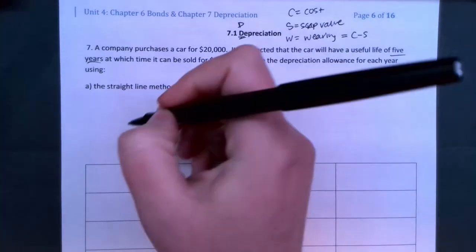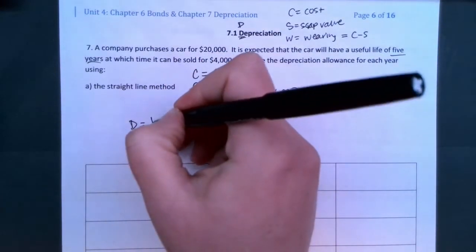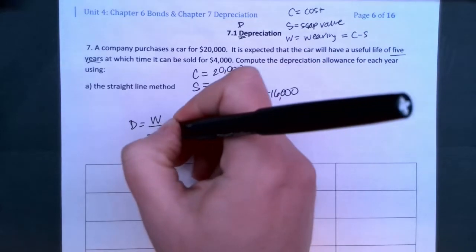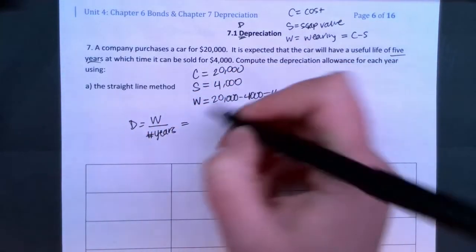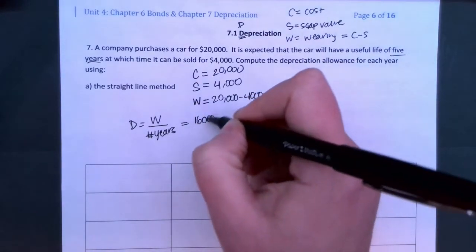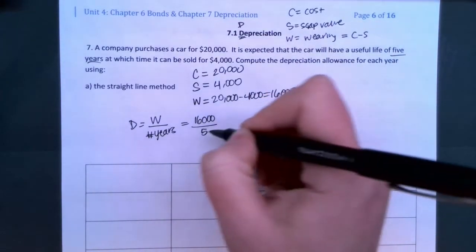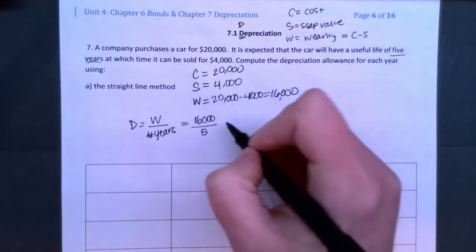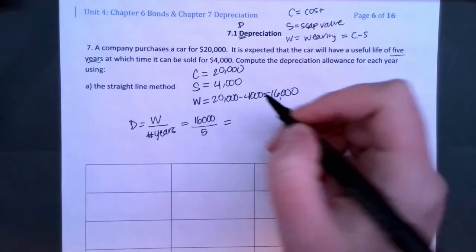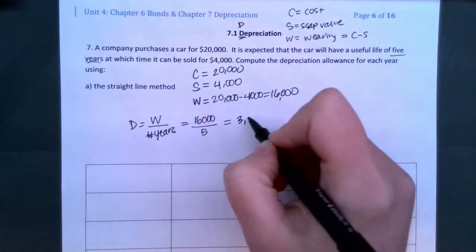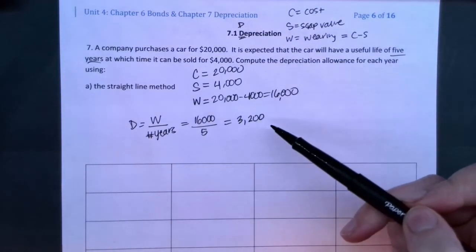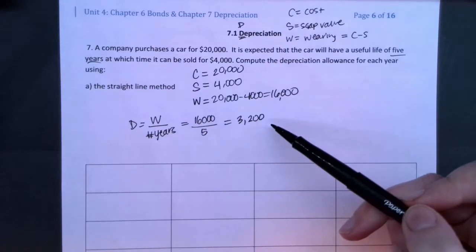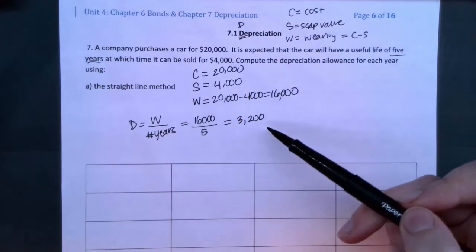In the straight line method, D is going to be the wearing value divided by the number of years. So in our case, it's going to be 16,000 divided by 5, because we have 5 years here. When we do 16,000 divided by 5, we get 3,200. So what this means is that each year we expect to have depreciation of $3,200 every year.